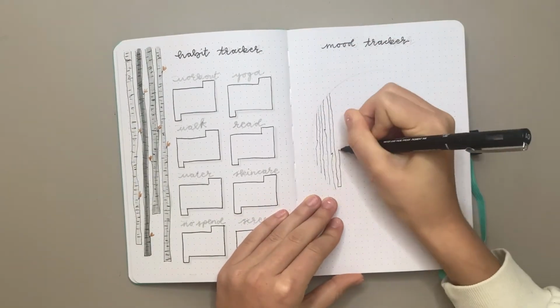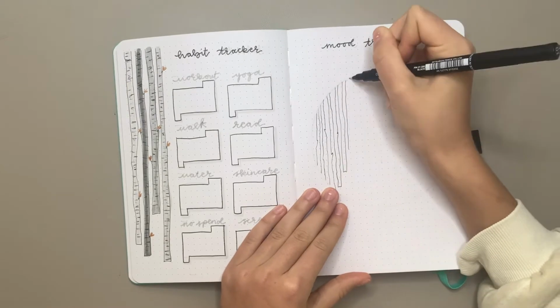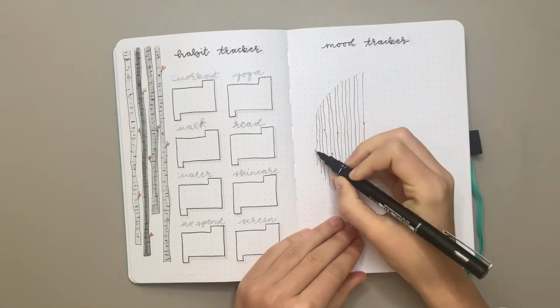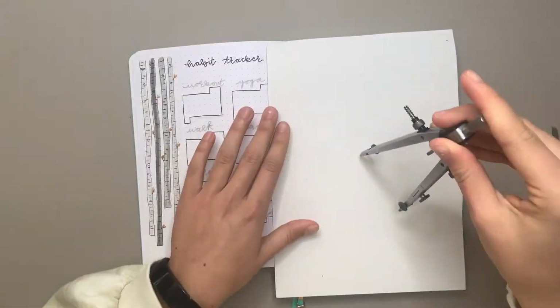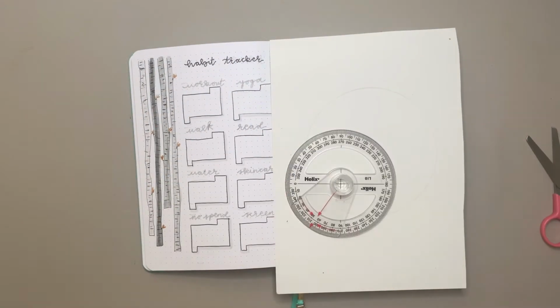So now for my mood tracker. For this, I originally planned to draw, similar to how I did on my cover page, 31 trees in a circle and then colour each tree each day. But then I started drawing, did 5 and had almost filled half of the circle. So I thought, well, these aren't going to fit.